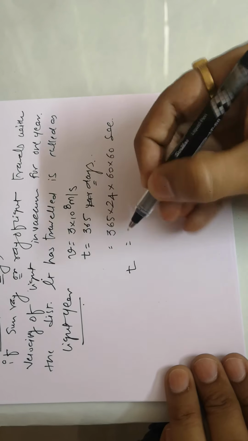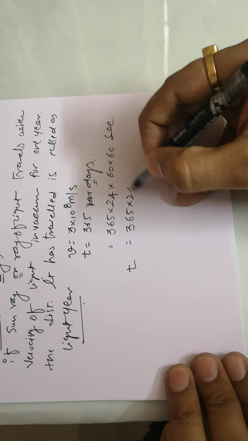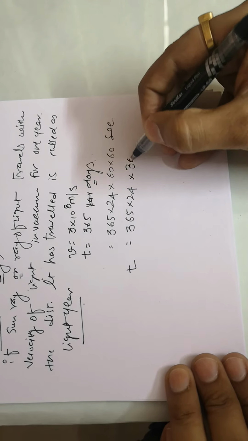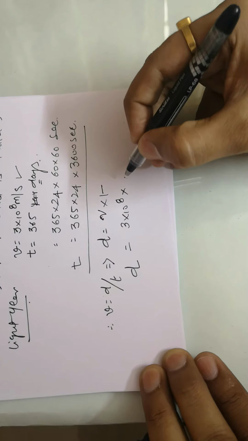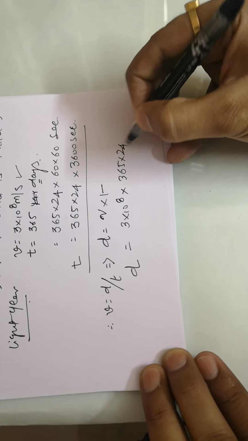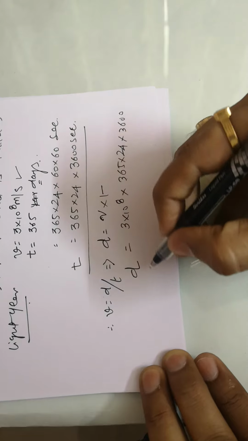My time would be 365 multiplied by 24, 3600 seconds. Displacement d equals velocity into time, so d equals 3 cross 10 to the power 8 multiplied by 365, 24, 3600.